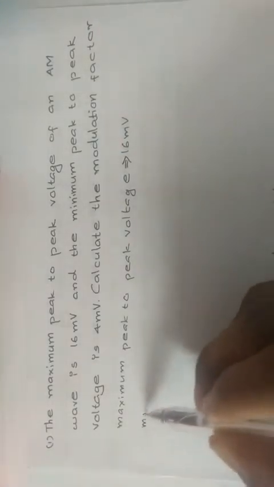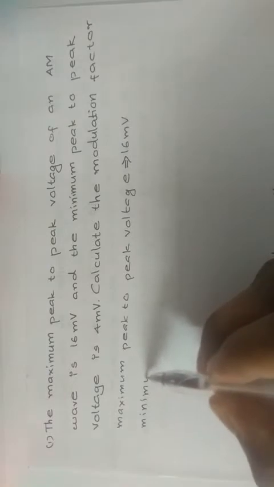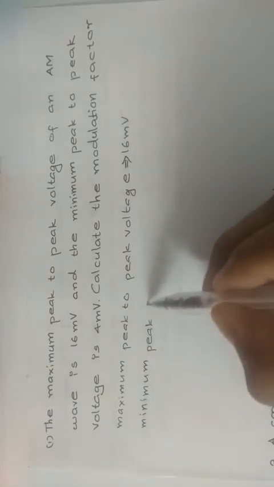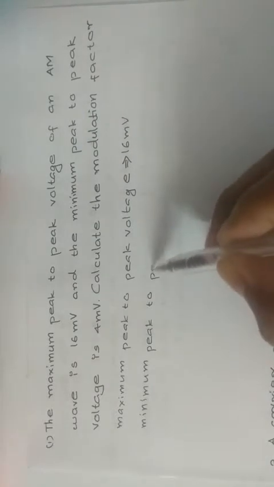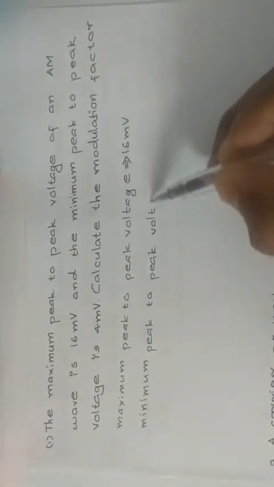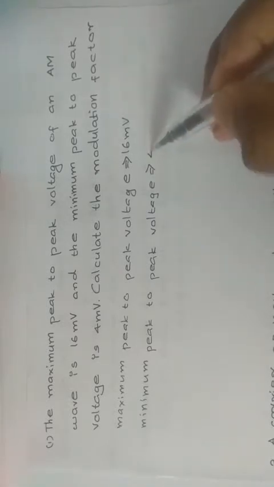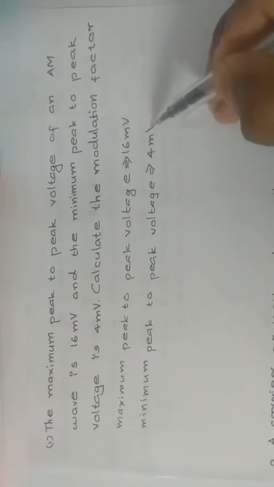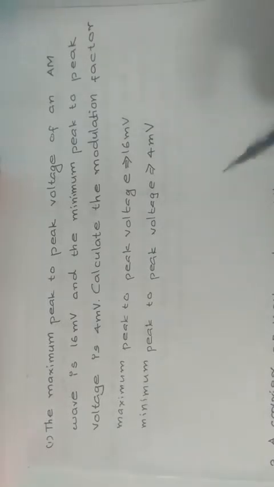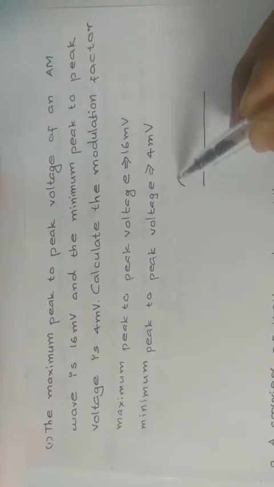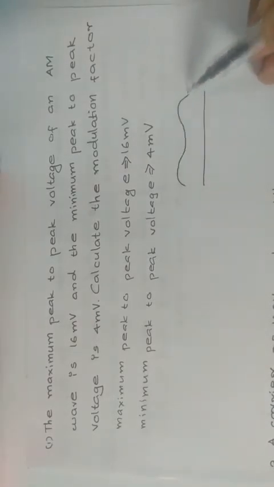Similarly, the minimum peak-to-peak voltage is equal to 4 millivolt, which means that, considering the amplitude modulated wave, we get an envelope.